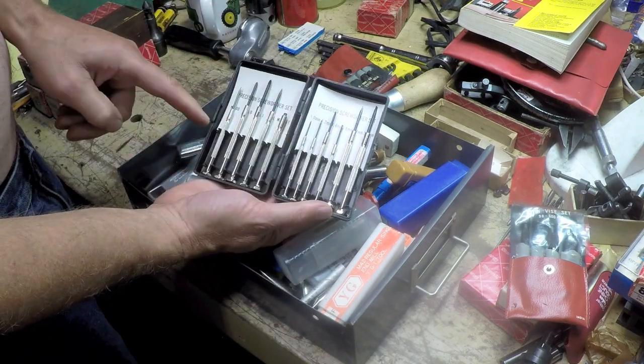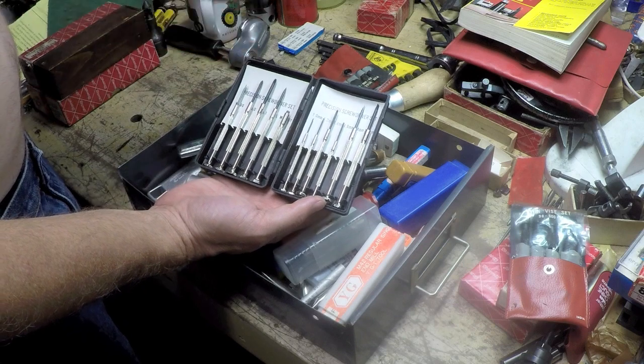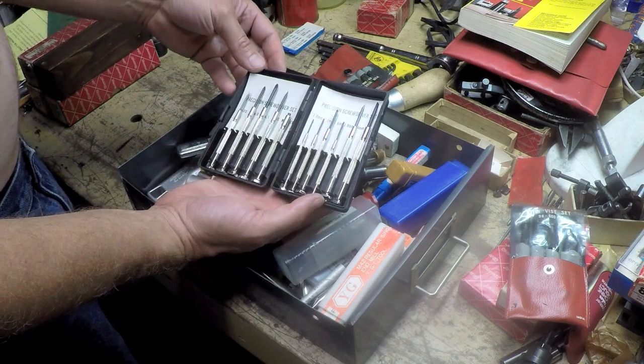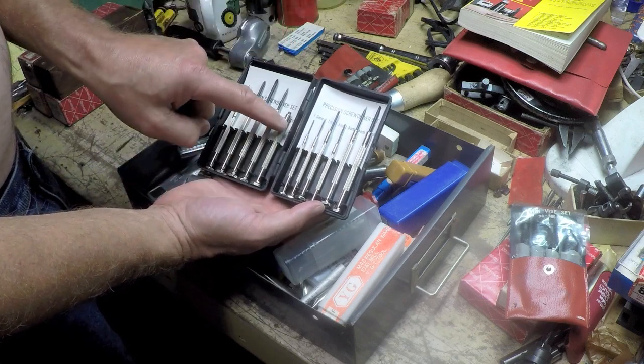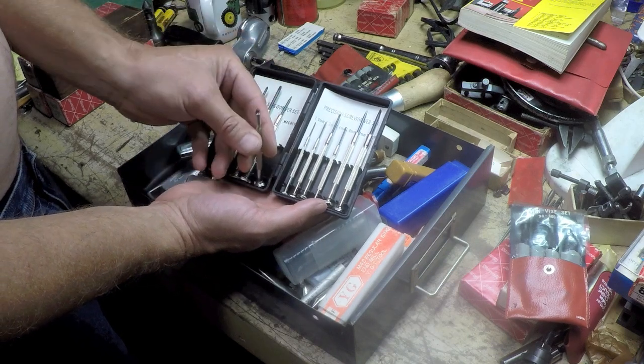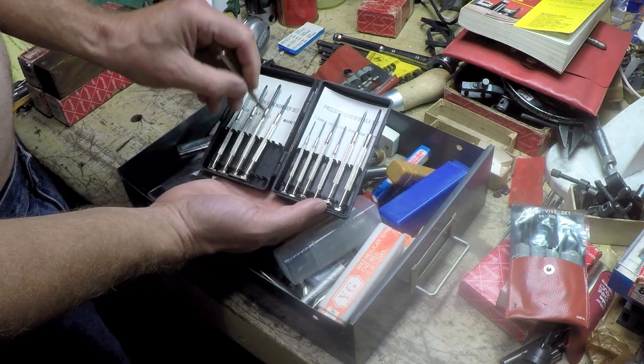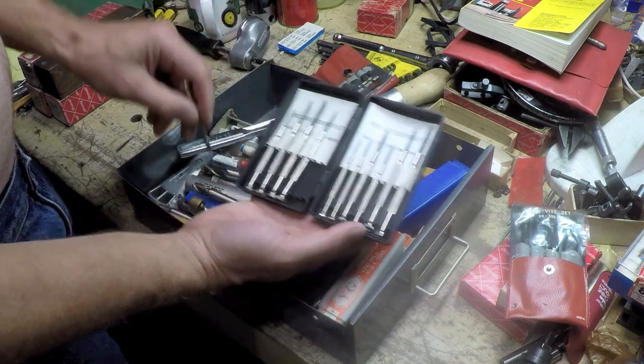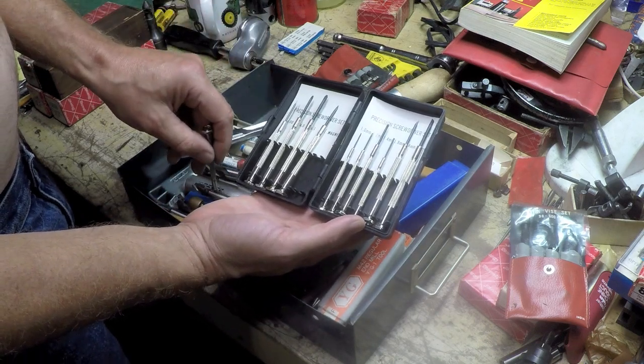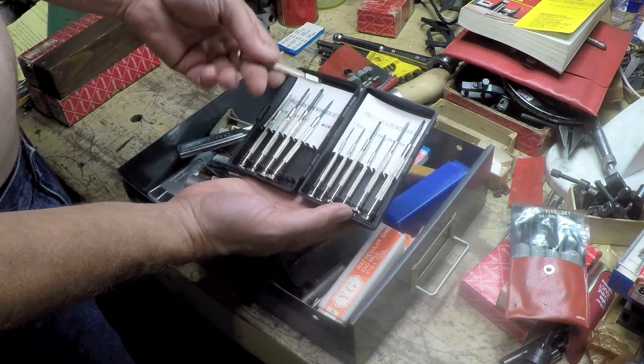Jeweler's screwdriver set, a cheap one. Precision screwdriver is what they're calling them here. You know, actually, I thought for a second there this one was a broken one somebody had put back in here, but it's actually a magnet. A very weak one.